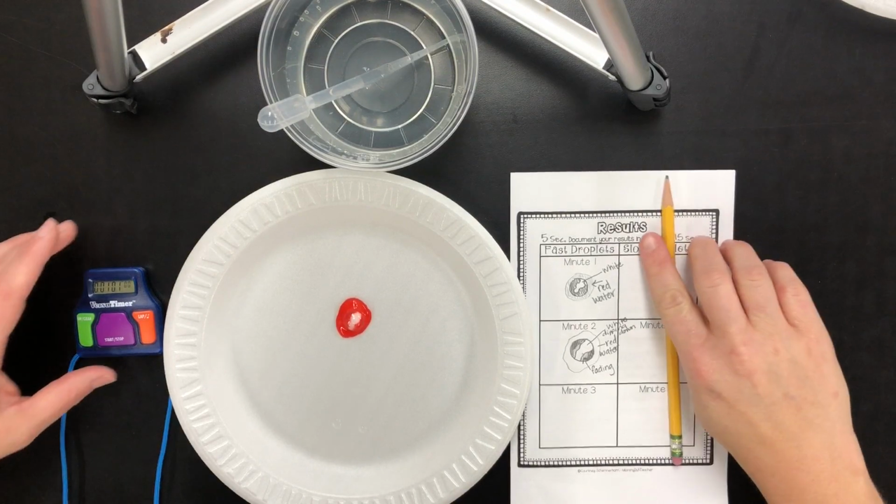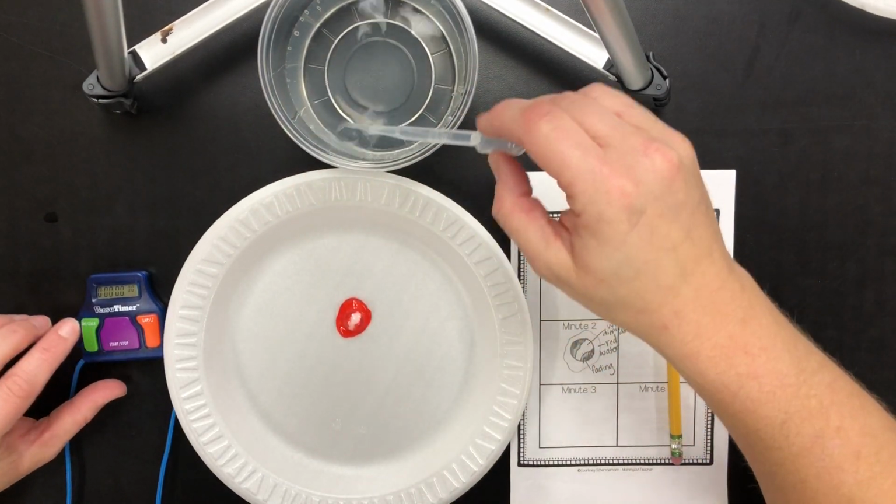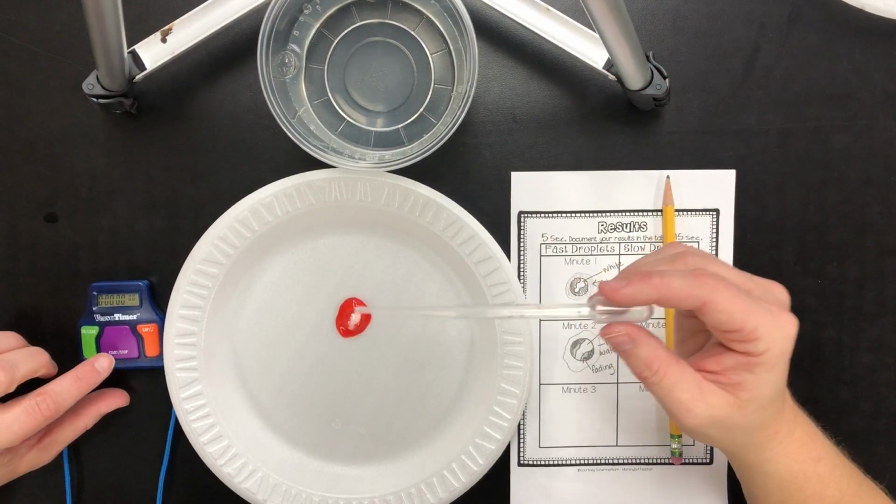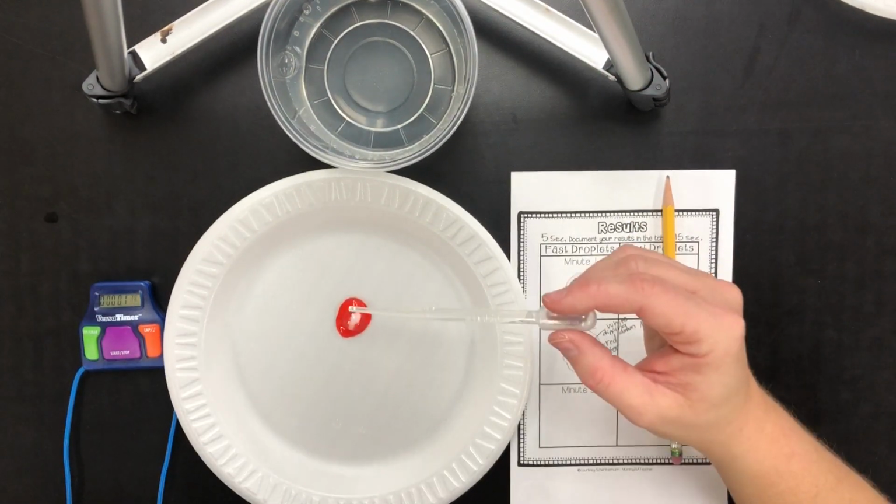All right, time to do my third minute, which is the last one for the fast droplets. All right, ready, start.